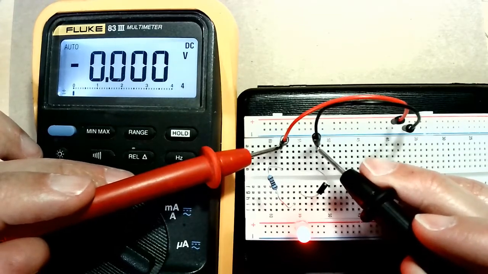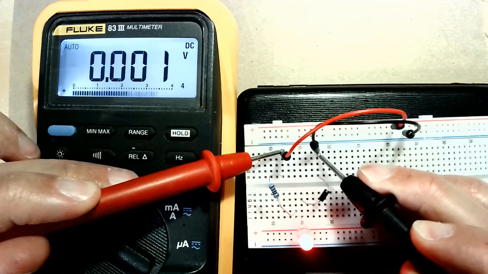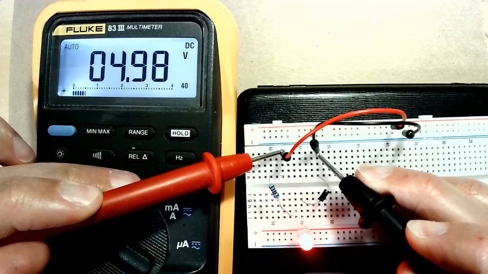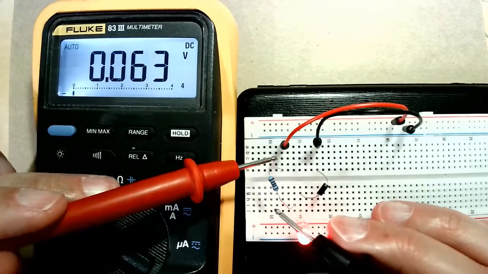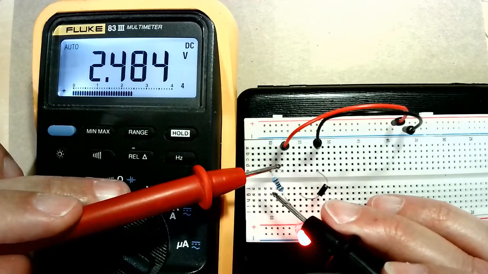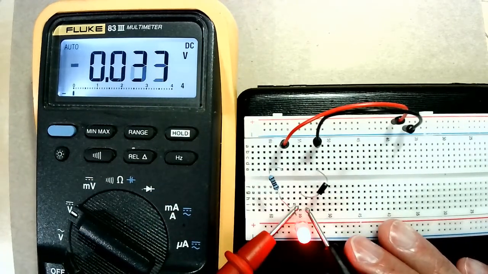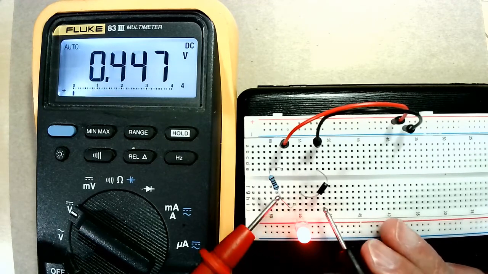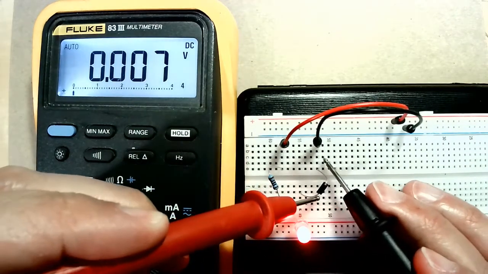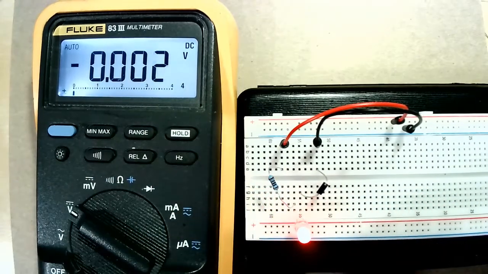So the voltage from the power supply, which is here, is 4.98 volts, and if we add what we drop on the resistor, which is 2.484, plus what we drop on the LED, which is 1.871, plus what we drop on the diode, which is 0.628, we will end up having 4.98 again.